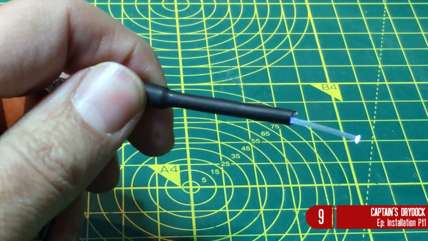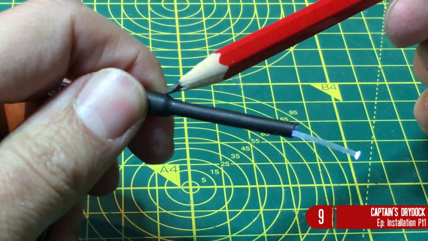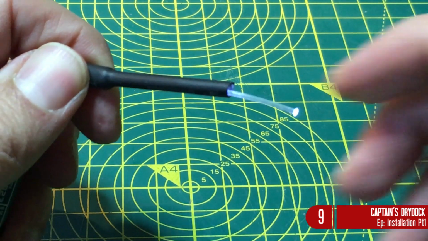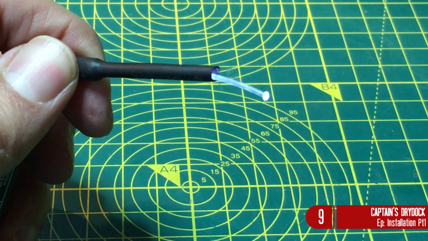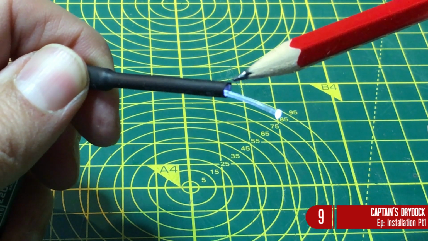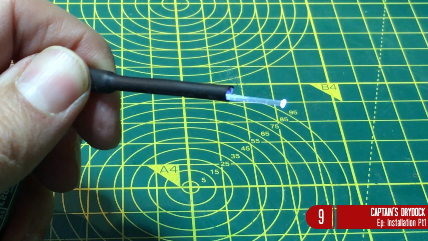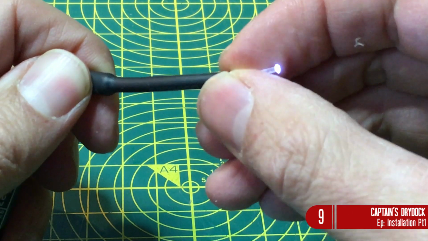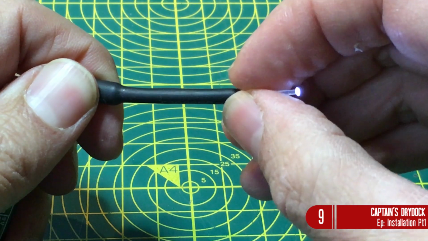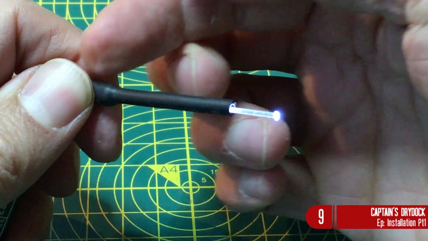So that LED, no light can be seen from this massive LED, and the only light that you can see is coming from the fibre optic. All I need to do is make sure that this bit here is glued up and then painted over with black, and that is how you shine light into a fibre optic and not have any light bleed from here, which you don't want.